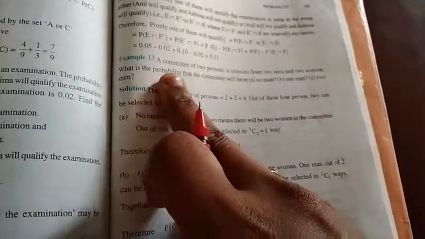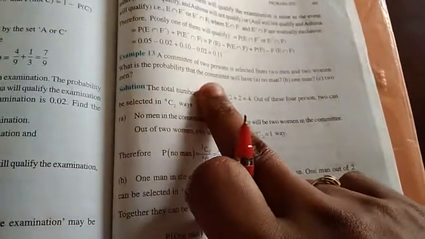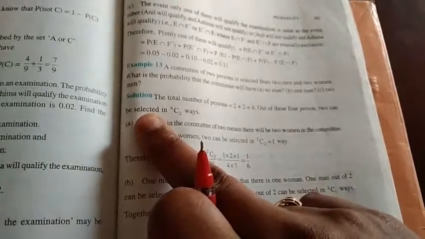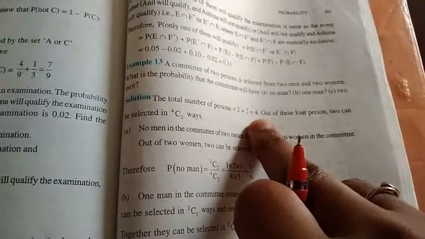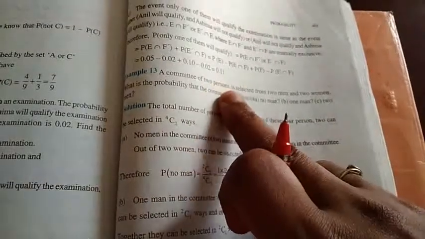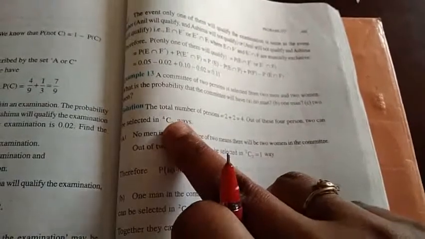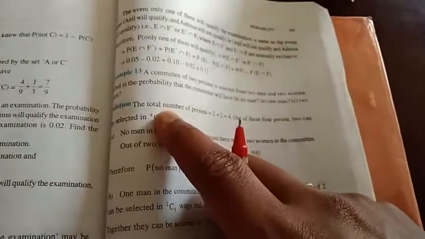Another question is a type where we used the combination formula. This type of problem also you can expect. A committee of 2 persons is selected from 2 men and 2 women. What is the probability the committee will have no man, 1 man and 2 men? So the total number of persons from 2 men and 2 women is going to be 4. Out of 4 persons, 2 are selected. So what is the total number of possibilities there? 4C2. This is the sample space, N of S.